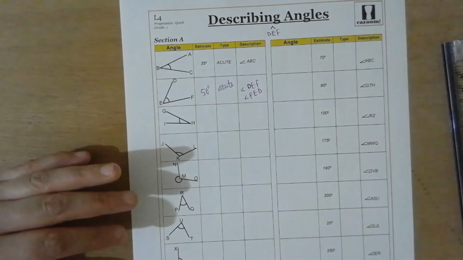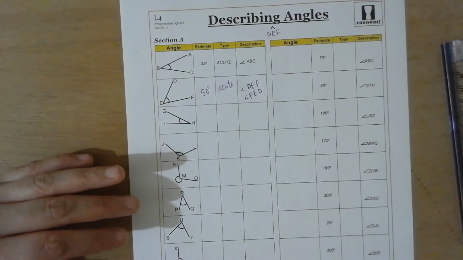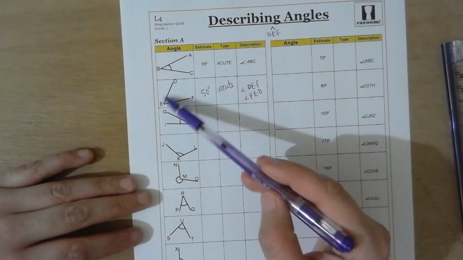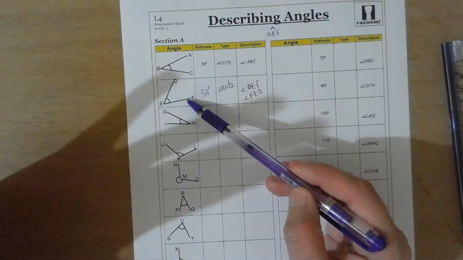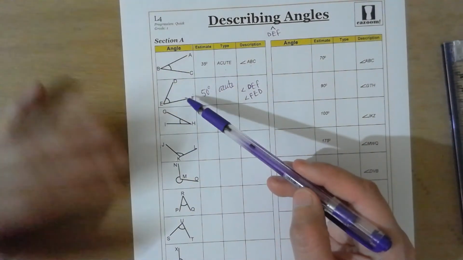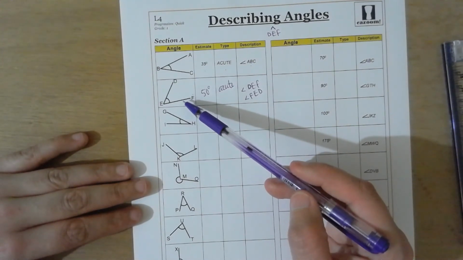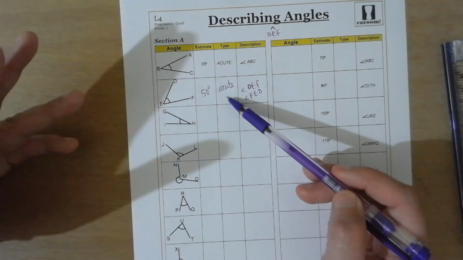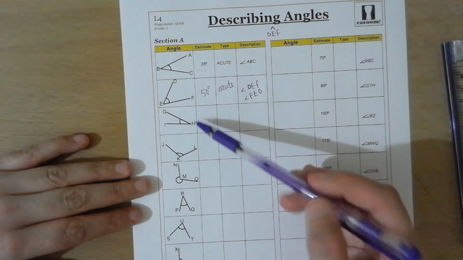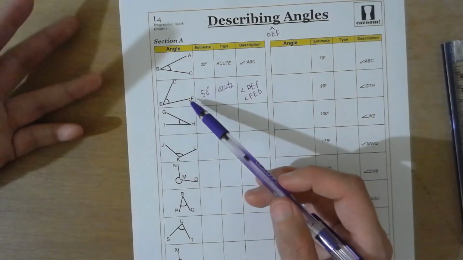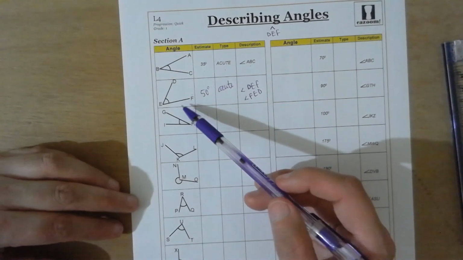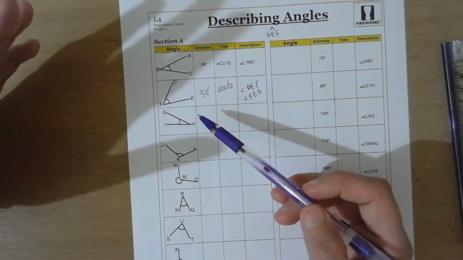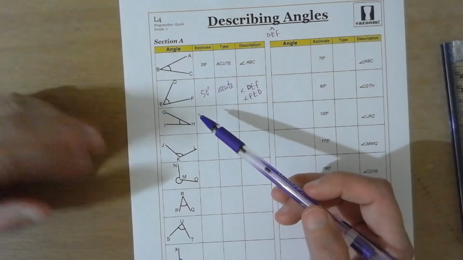So if you are within 10 degrees, I would say you've done pretty well when it comes to estimating. But if I saw this angle and I went, oh, it's acute, it must be 110, that would worry me, because acute angles are obviously less than 90. So if you are estimating, just be aware, because you're not using a protractor, you're hoping for it to be within 10 degrees, and you should be fine.